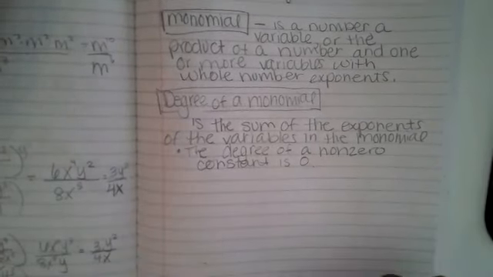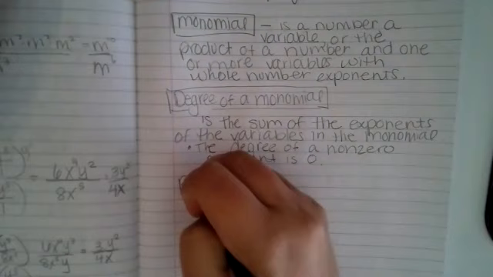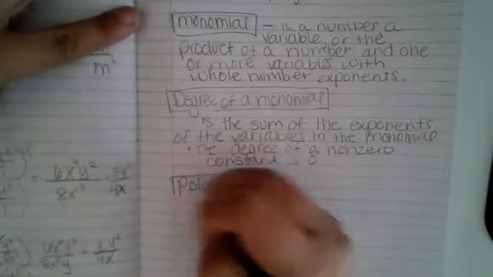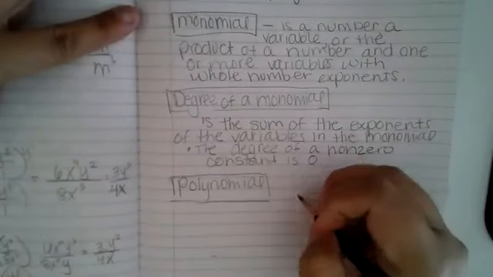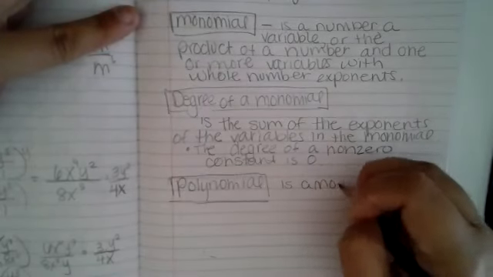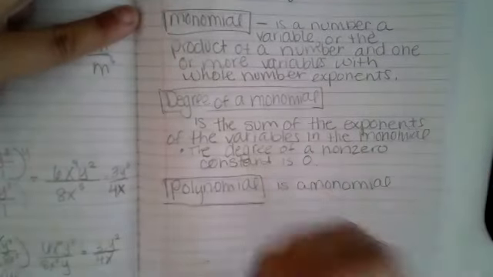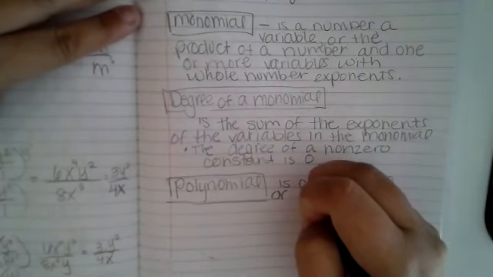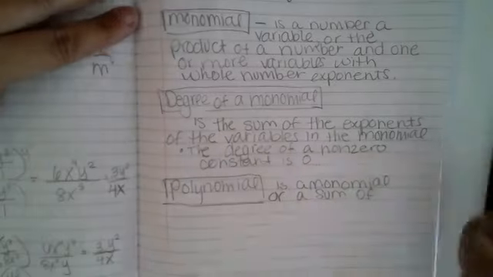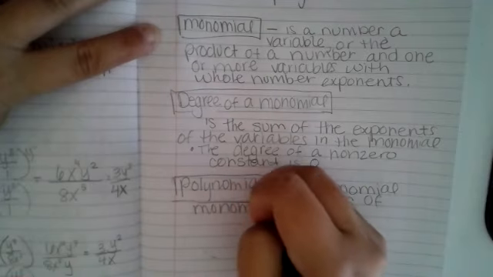Now we're going to define what a polynomial is. Okay, so a polynomial is a monomial, or a sum of monomials.